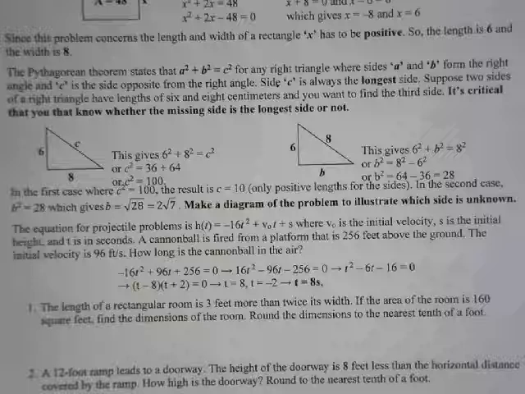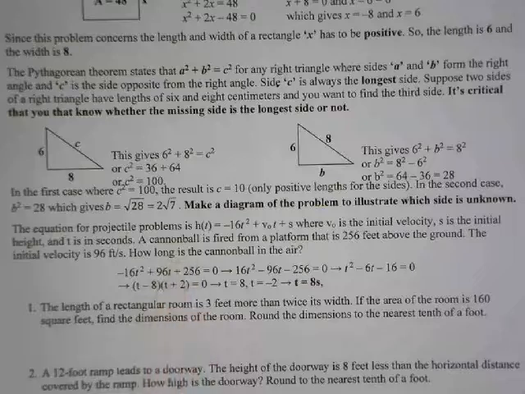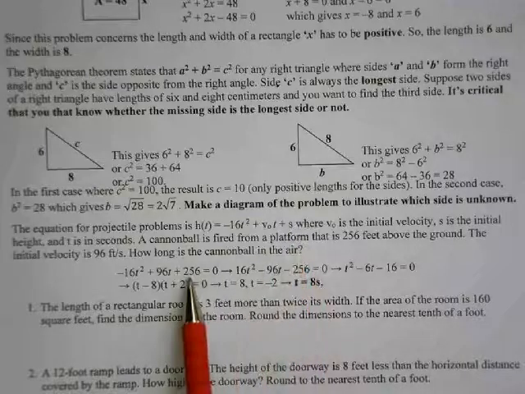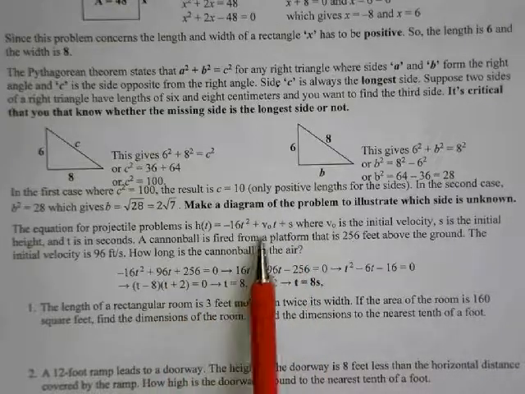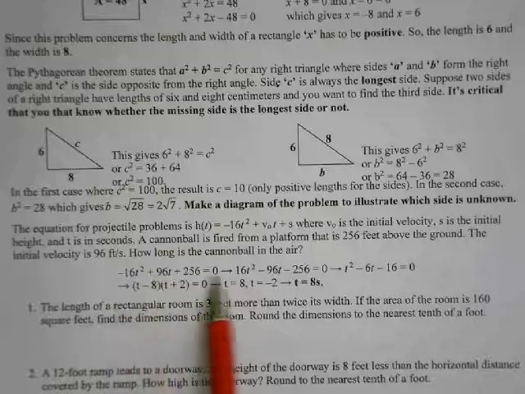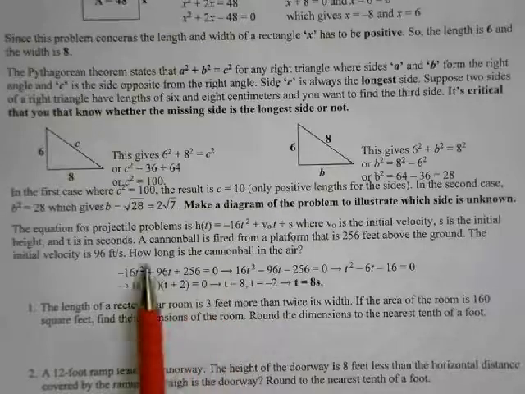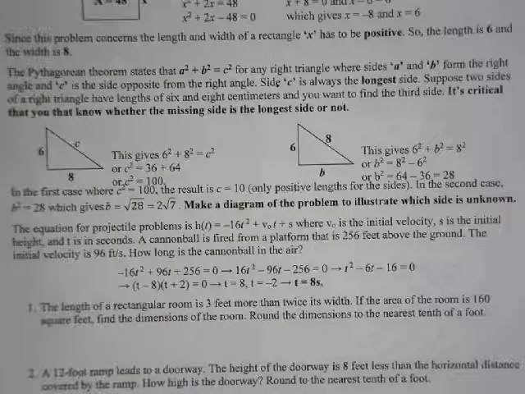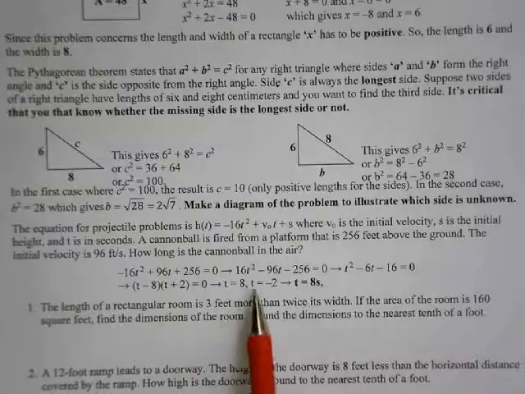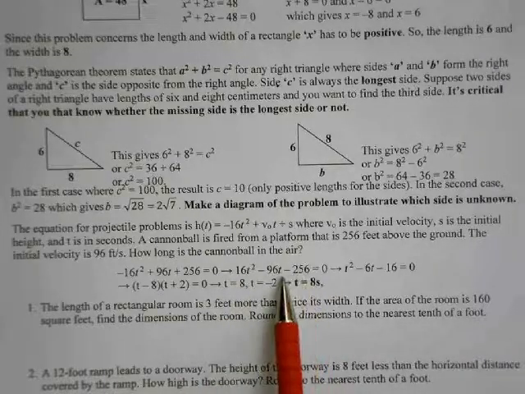Anyway, here we have an example in which the initial velocity was 96 feet per second, and we want to know how long is the cannonball in the air when it was fired from a platform that was 256 feet above the ground. So note how the s became the 256, the v0, the 96. Here's our quadratic equation. Again, anytime you have a squared term, it's a quadratic when that's your highest term. Rearrange a little bit to put it in a regular order.